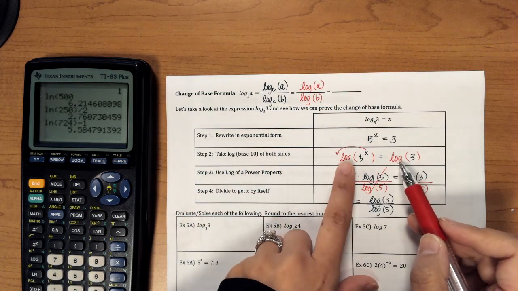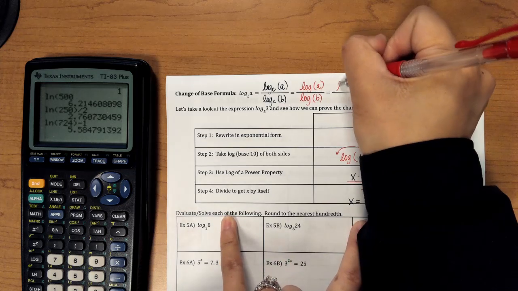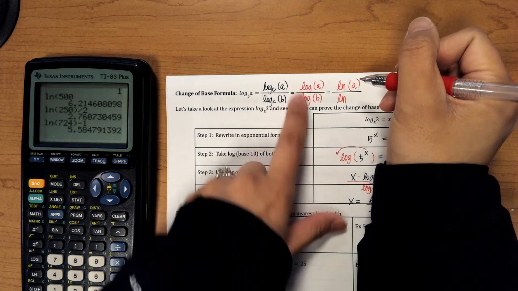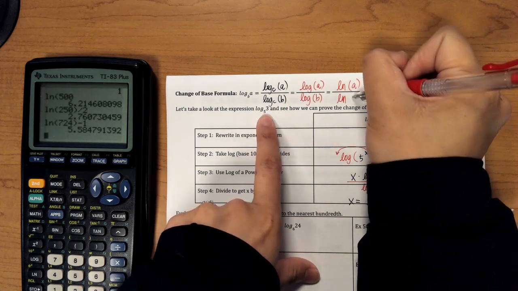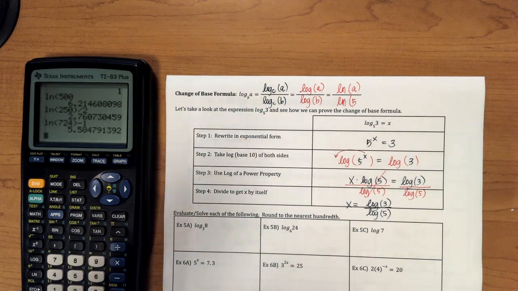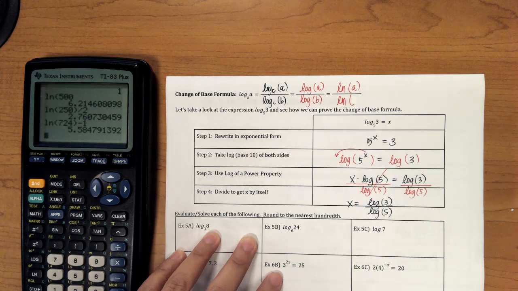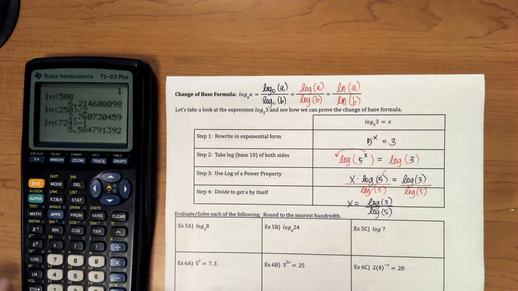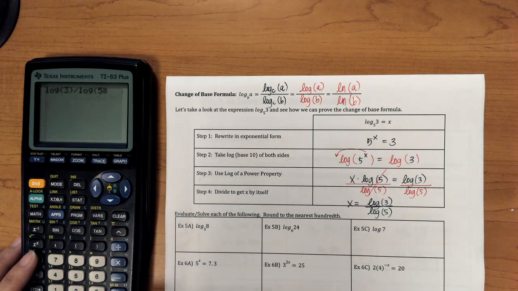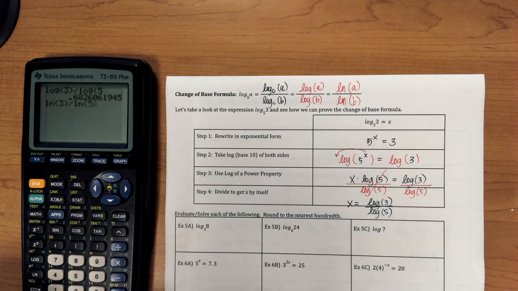Now, guys, could I have technically used ln on both sides and done the exact same thing? Yes. So what happens is that you can choose, if you want to use log 3 over log 5, or you can use ln 3 over ln 5. Oops, and let's call it b. Okay? So let's prove to you that this works and that they're the same. So log 3 divided by log 5 is the same as ln 3 divided by ln 5.